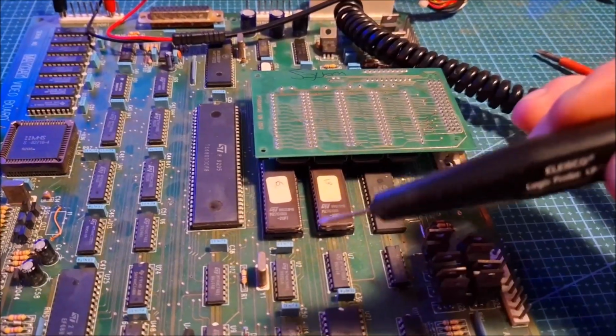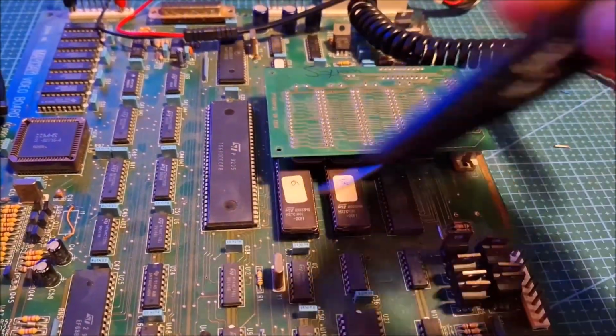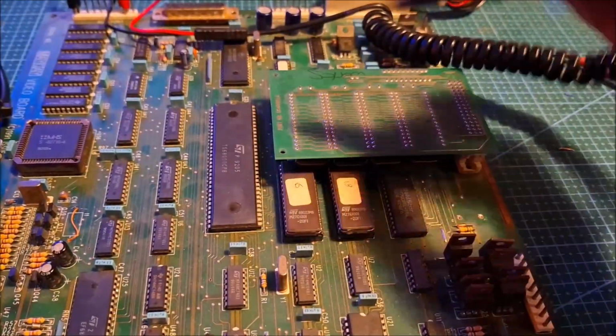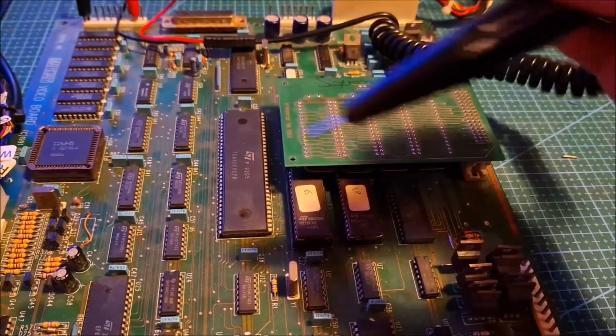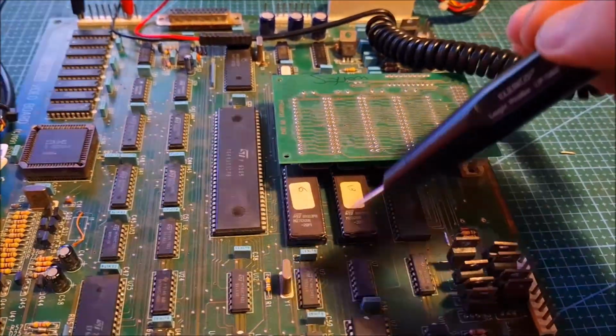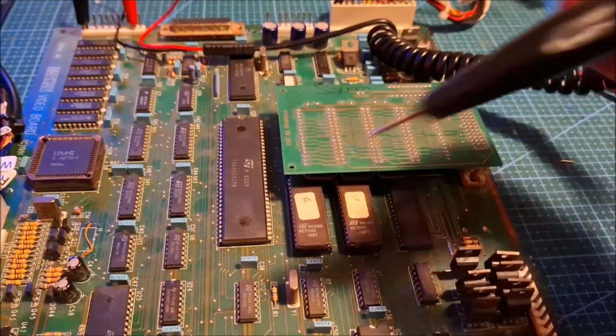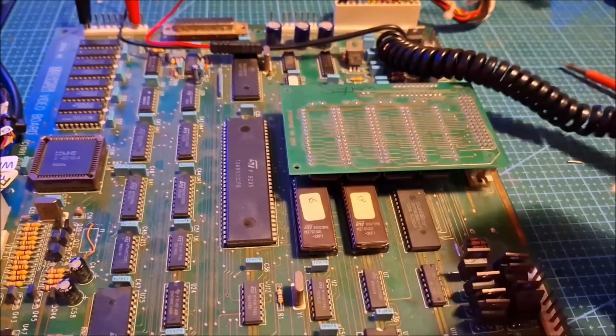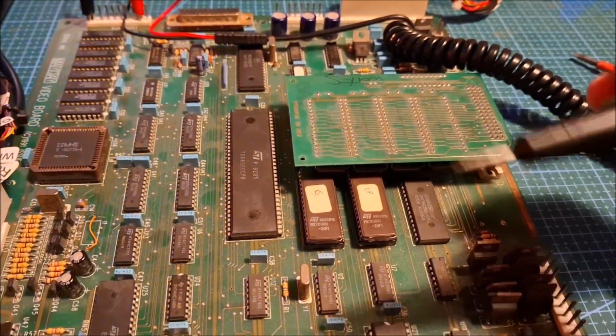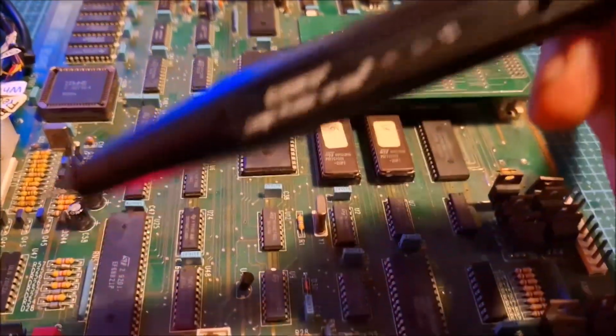So that is a really, really good sign, because that means the board's executing code. All of this, the 68,000, the ROM and the RAM, and all the ROM and RAM access, they're all working. It's something on the I/O side.